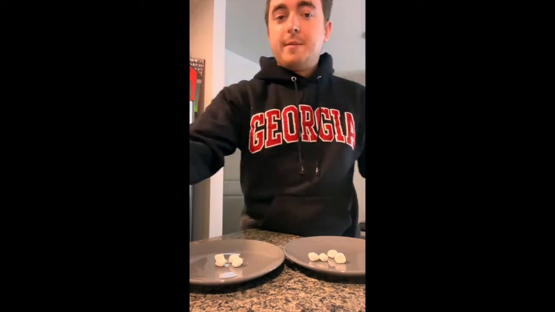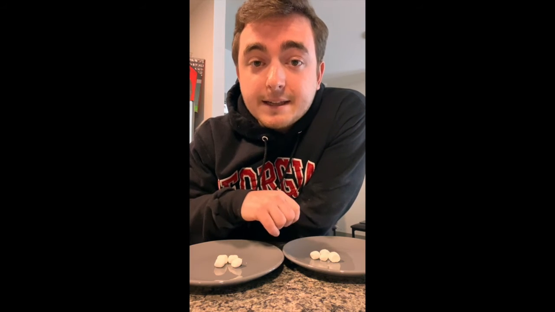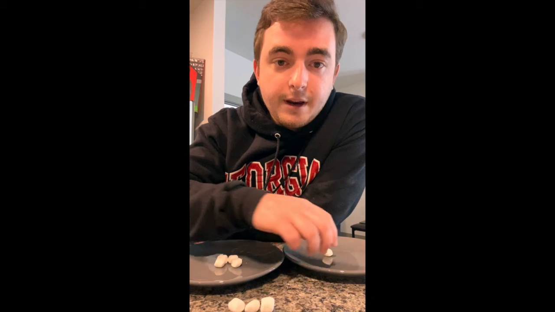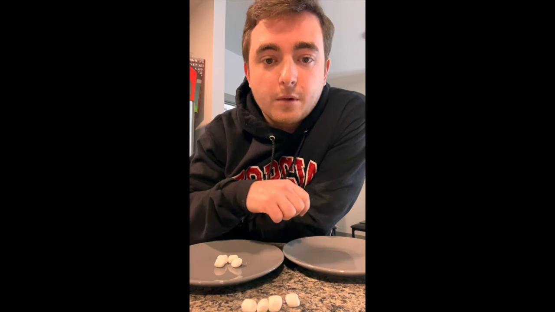Now, what happens if I take one away there and they look the same again? So we're going to do this again. We're going to count each group again and determine which one's more, if there's one that's less, or if they're the same. So let's count this first one. 1, 2, 3, 4. This plate had 4 marshmallows.